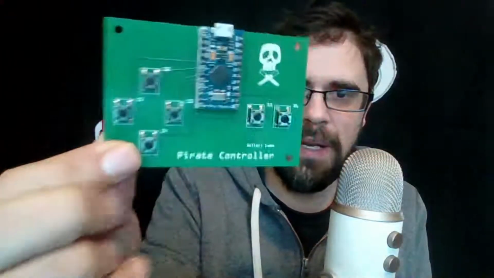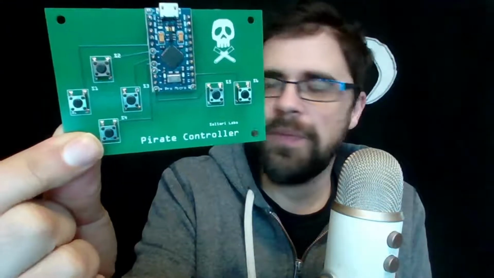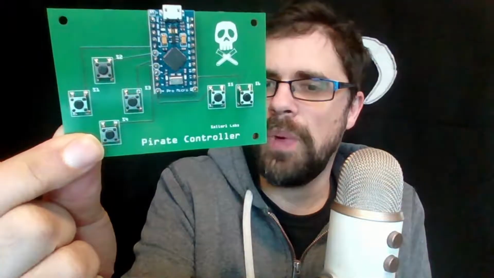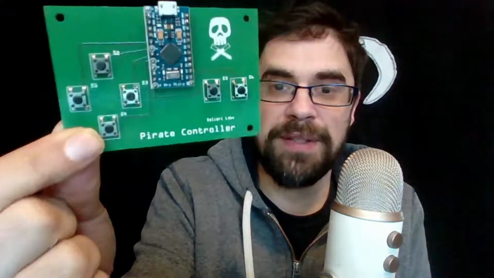And what I want to do today is design a PCB for it. This is a PCB. We've made them before for the Pirate controller, and for the Pirate Pixel, the game machine that we made.